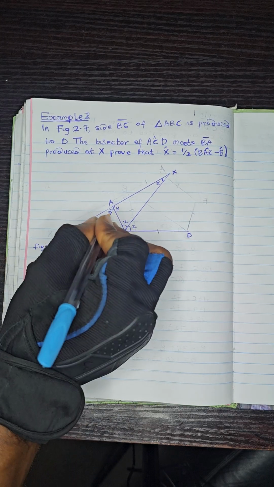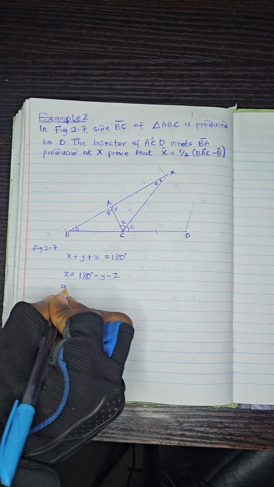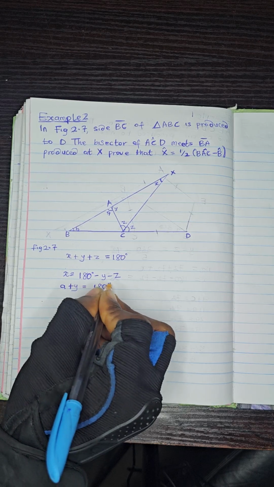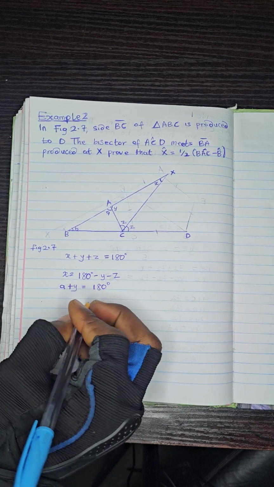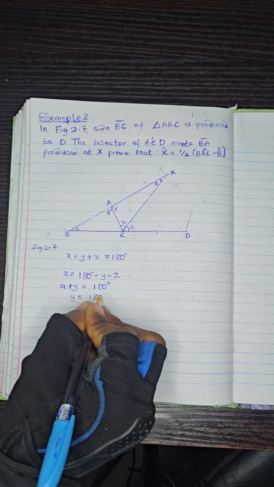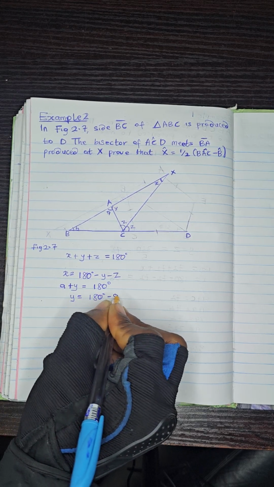So this A plus Y is what? 180 degrees, right? So when we make Y the subject of the formula, Y will now be 180 degrees minus A.